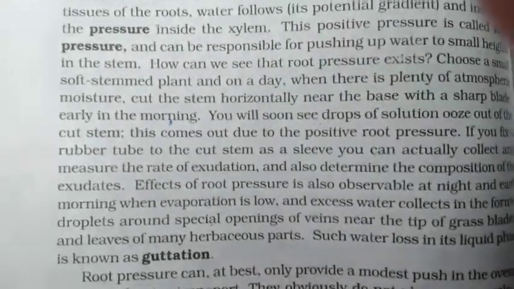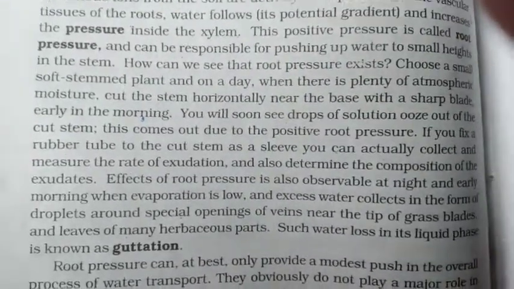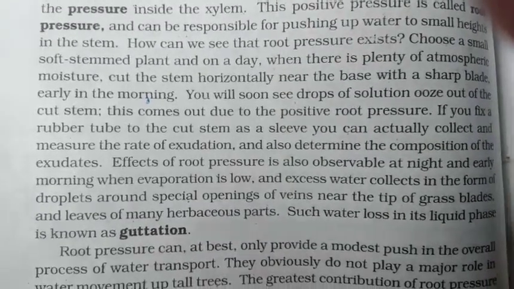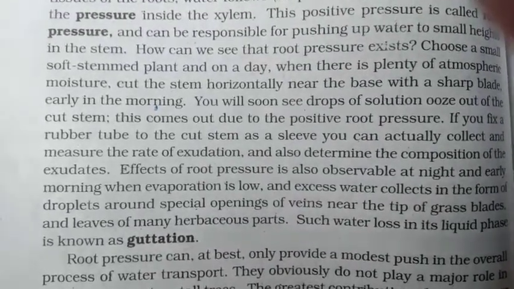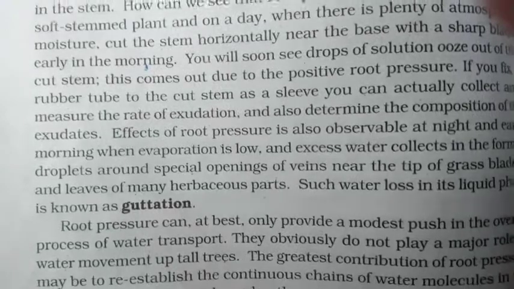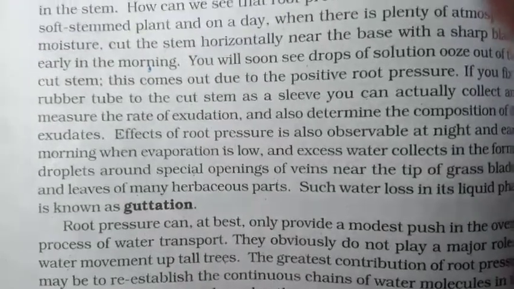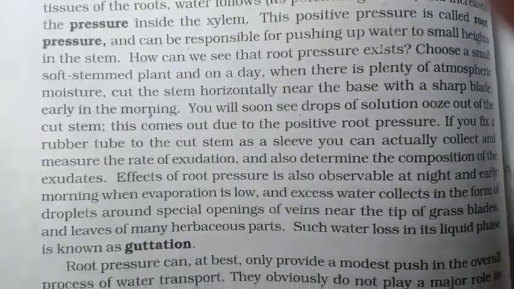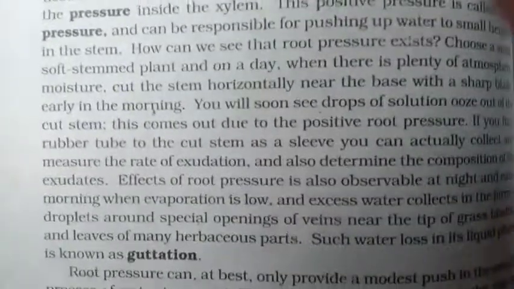Effects of the root pressure are also observable at night and early morning when evaporation is low and excess water collects in the form of droplets around special openings of the veins near the tips of grass blades and leaves of many herbaceous plants. Such water loss in its liquid phase is known as guttation.